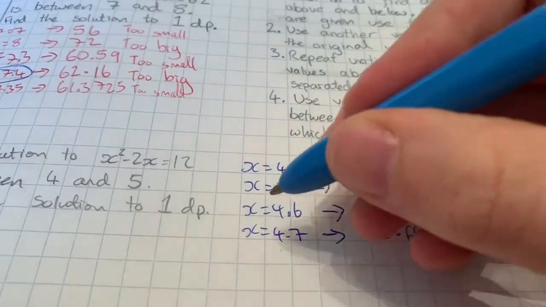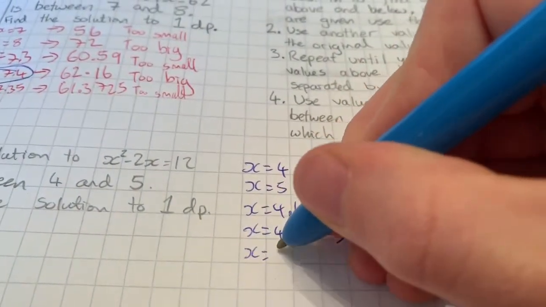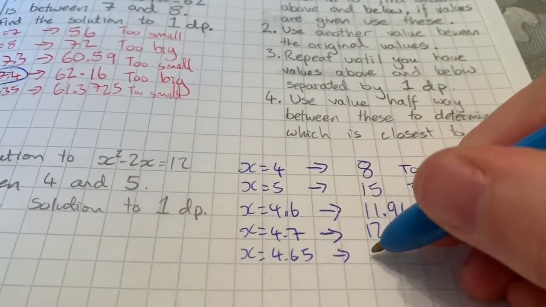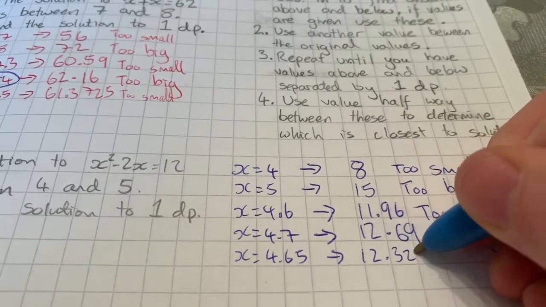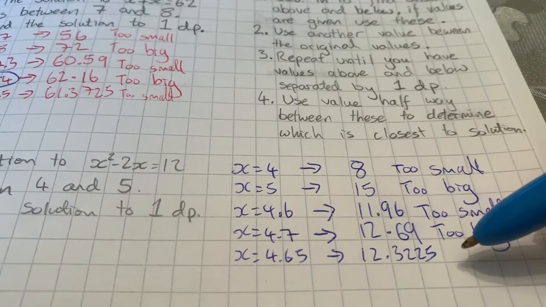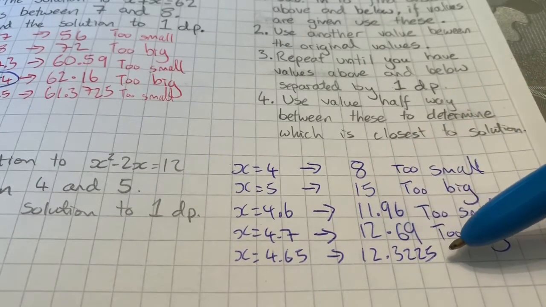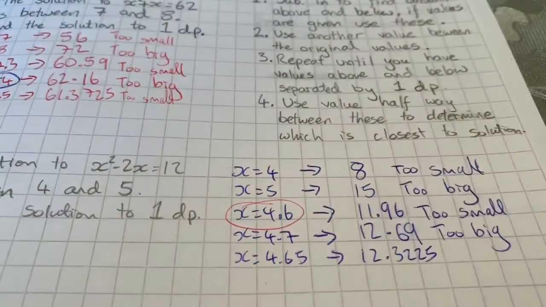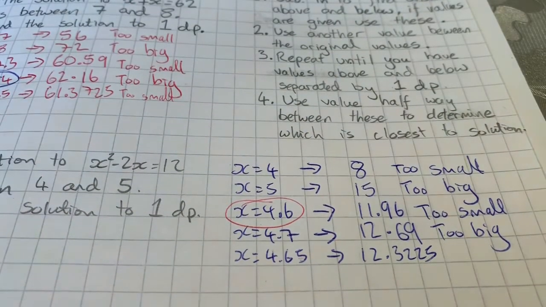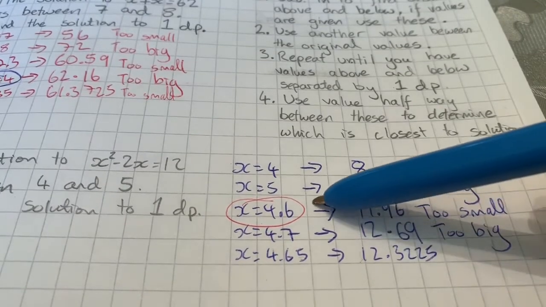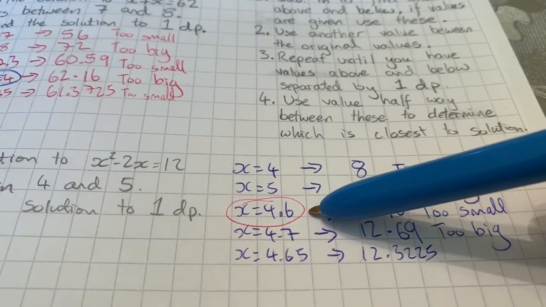So we're going to go halfway. x equals 4.65. That gives you 12.3225. And as that is too big, it means your actual solution must be less than this. So we can say it is 4.6. Now, it might seem a bit tedious doing this one halfway between, but it's just a way of proving that this 4.6 is your actual answer.